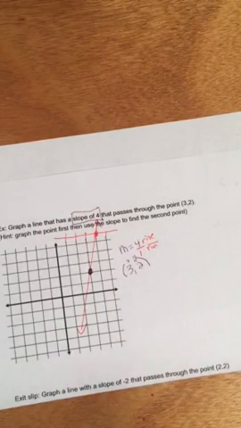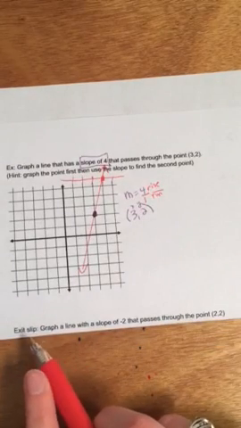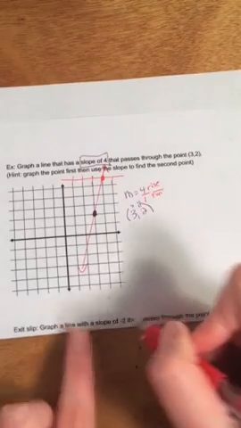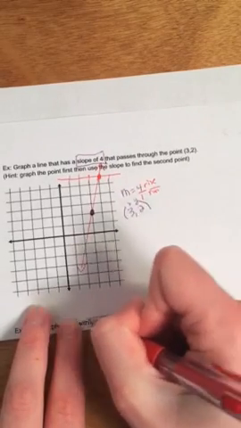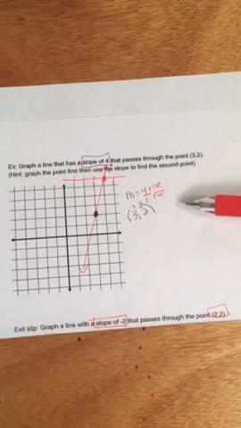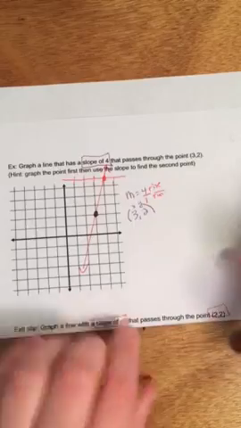Okay. Now you guys are actually going to have a graph, but I use my graph for something else. So exit step, graph a line with a slope of -2. So that means m is -2. And that passes through the point 2, 2. So that's exactly like what we just did here. And you guys will actually have a graph below here, but I wrote on it, so I can't show you.